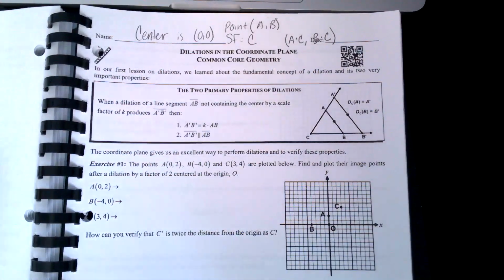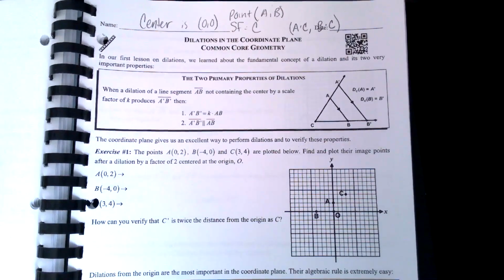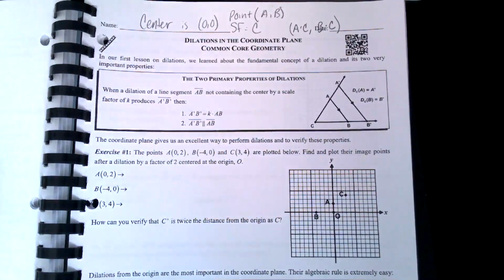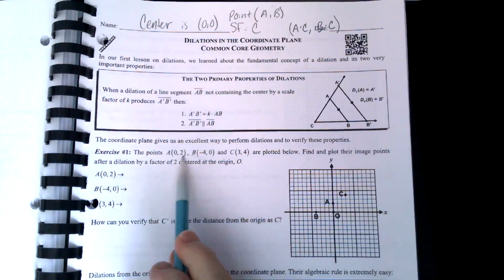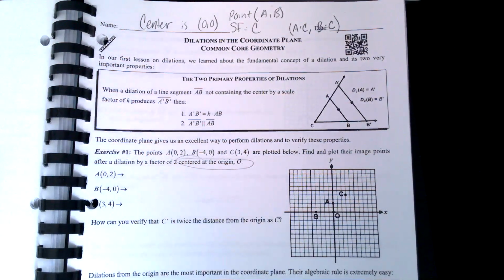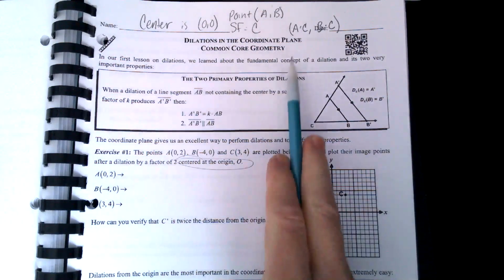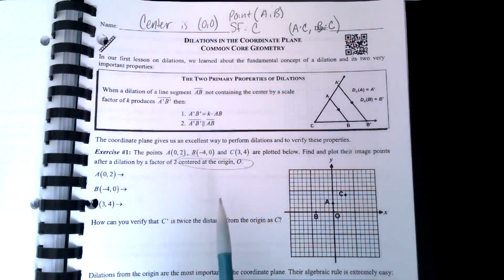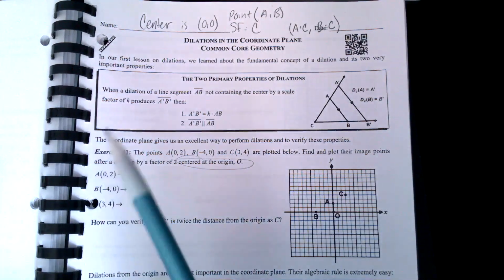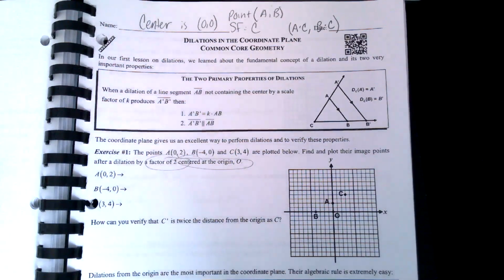Okay, so let's take a look at our first example. We have the points A, B, and C. We want to find and plot their image points after a dilation by a scale factor of 2 centered at the origin. Now, this may seem a little unnecessary to you, but remember, you can only use this rule when our center is at the origin. So our scale factor is 2, and we're going to multiply it by each of our x and y coordinates for each point.